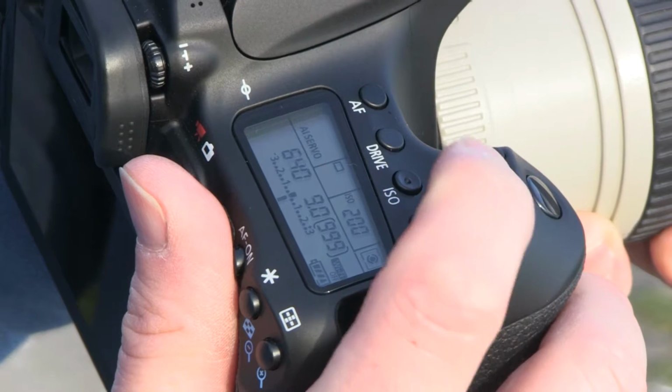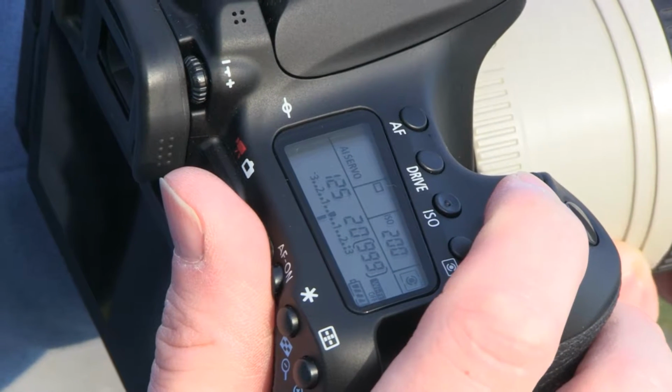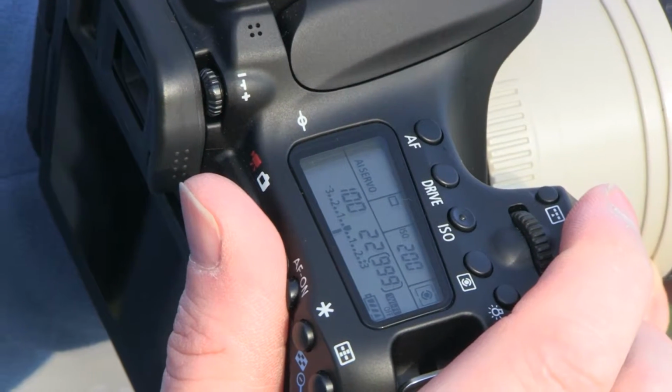We're going to change the shutter speed by rolling the front dial from 1/800th of a second down to 1/100th.